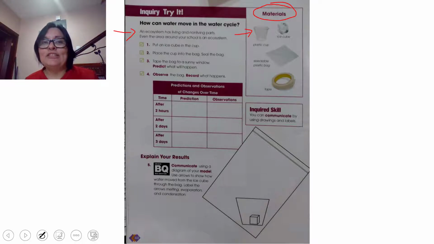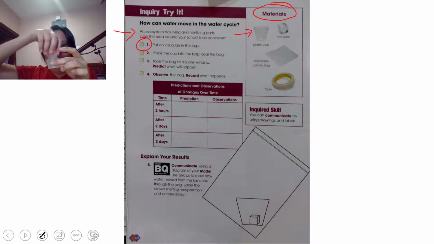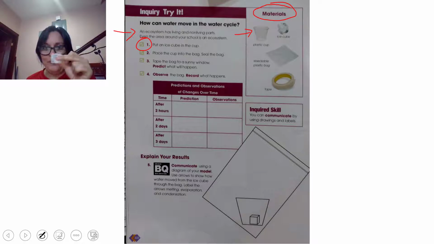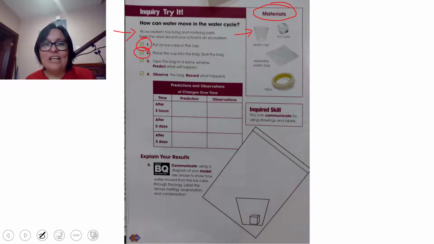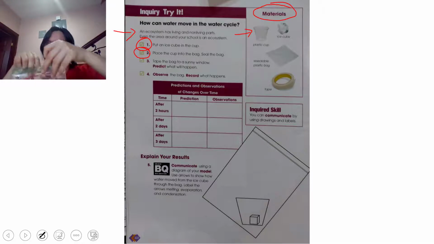So the first step that we are going to do, number 1, put an ice cube in the cup. So take your ice cube and put it inside the cup, okay? Number 2 says, place the cup into the bag and seal the bag.